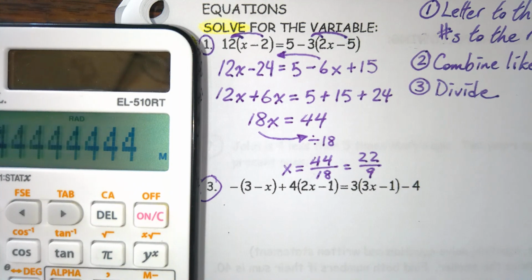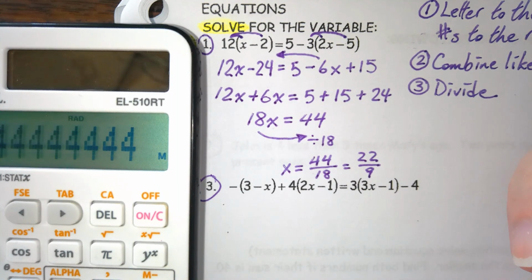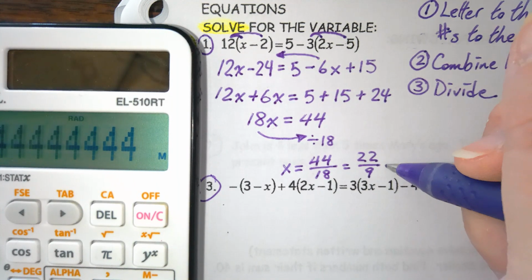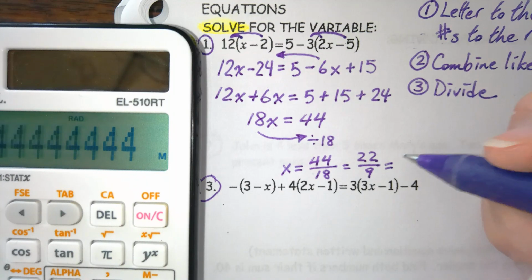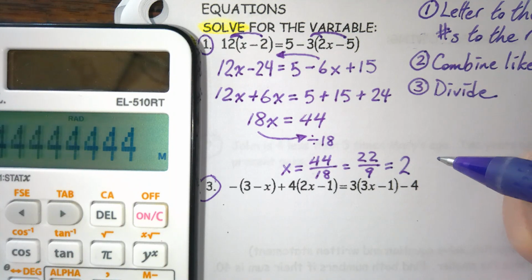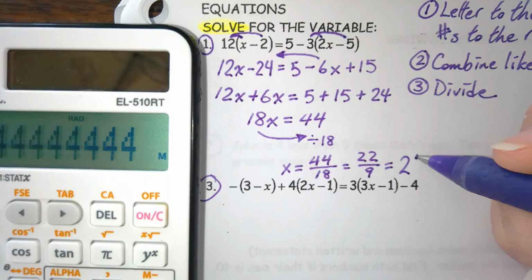I don't like decimals. On the test, I'll specify if improper fractions are okay. You could leave it like this. For the sake of review, since we know how to do it, what is this as a mixed number? 4/9.